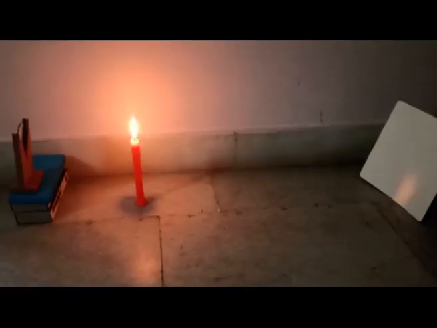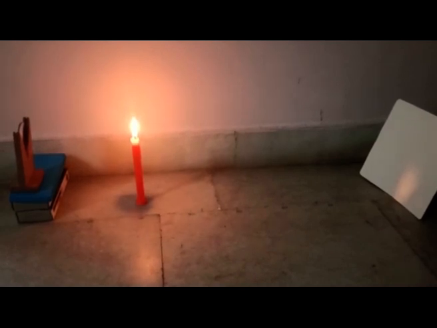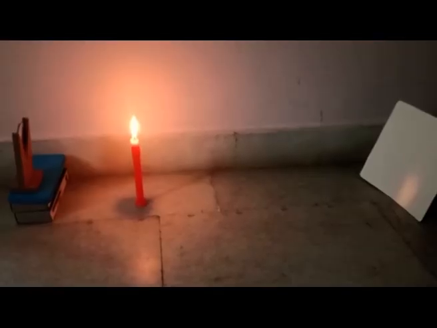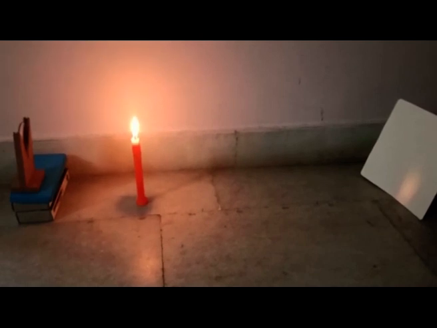Okay children, at 20 centimeters, adjust the position of the screen. We are moving the screen far away and nearer to the mirror, but we are unable to capture a clear image of the candle. Okay children, this means that we cannot form an image of the object when it is placed at 20 centimeters distance. Right children? So here we note that the image is forming at infinity.